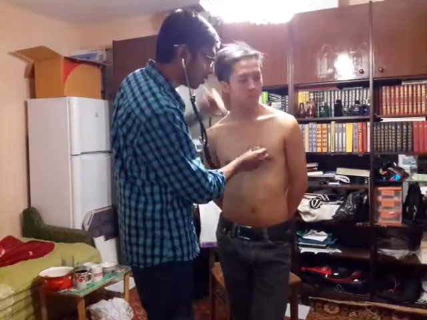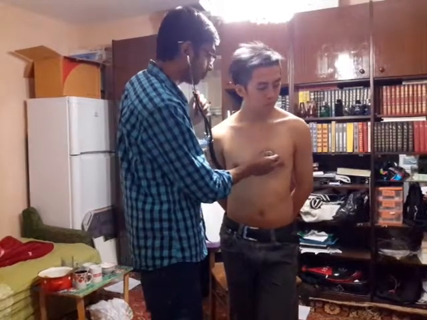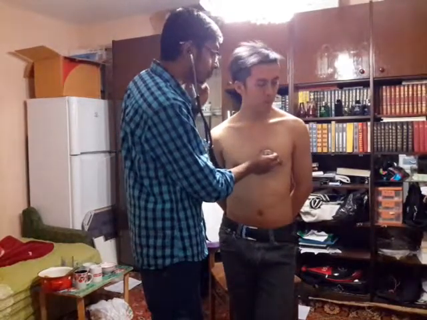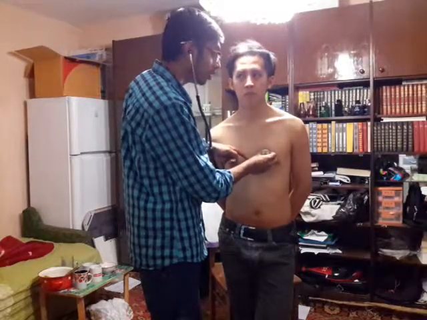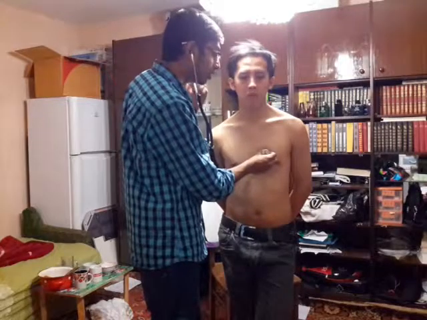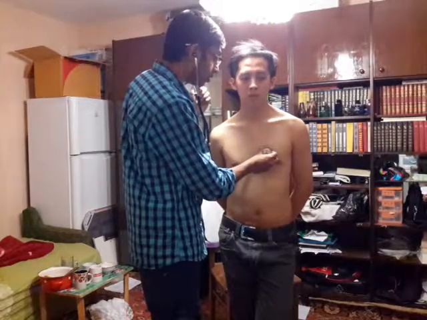This one is working hard, right? What's the name of this point? Tricuspid point of auscultation. There's no specific name, it's just the tricuspid point.